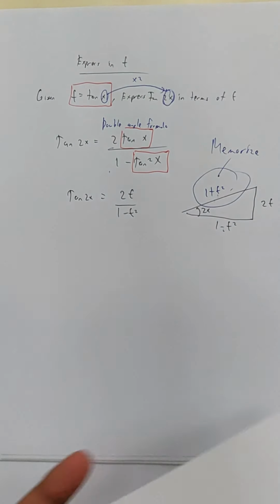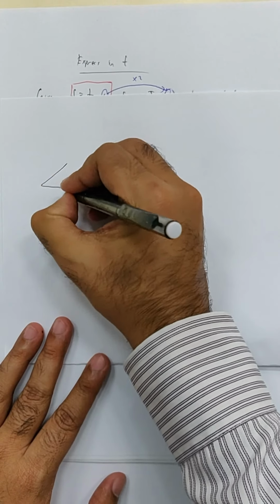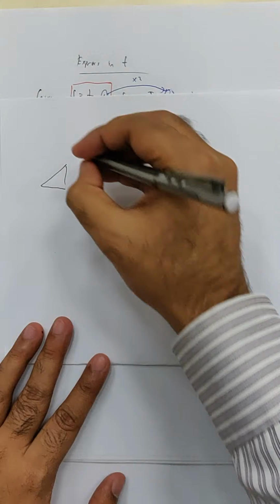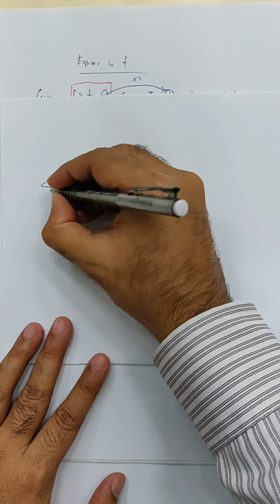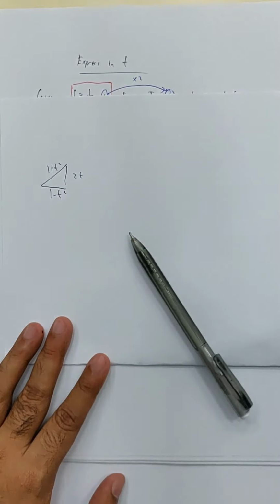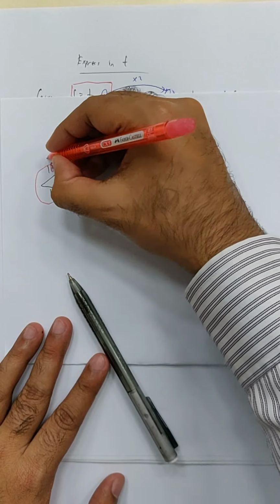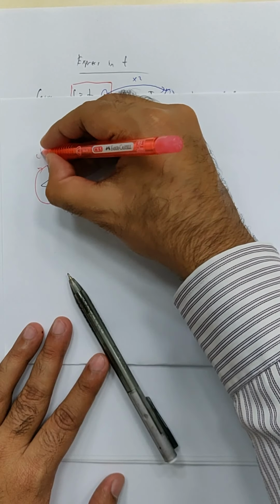Just to be safe, write it down 5 times. Draw the triangle 5 times. What about here? 2t, 1 minus t squared, 1 plus t squared. You can say, change to plus.